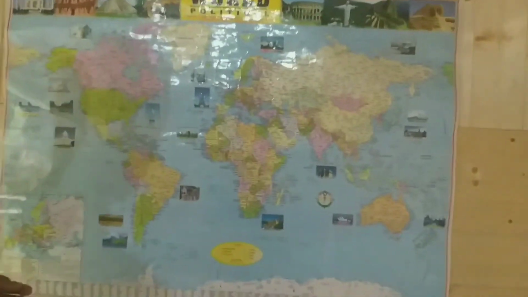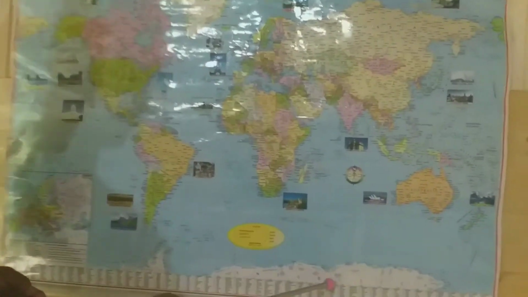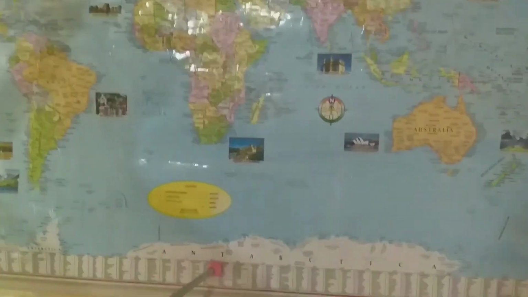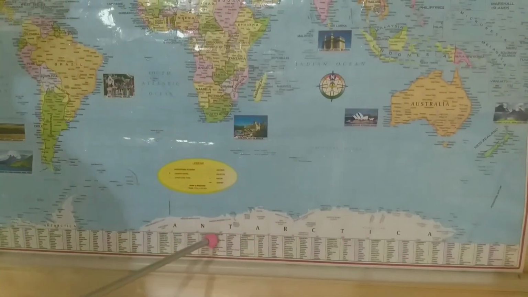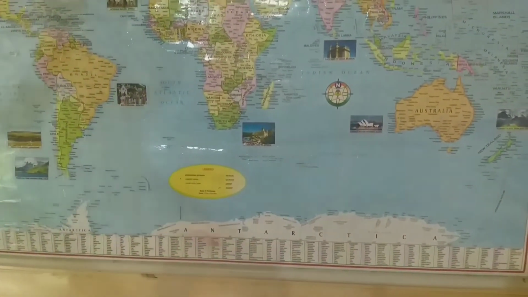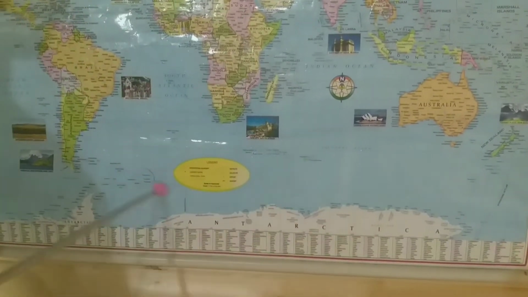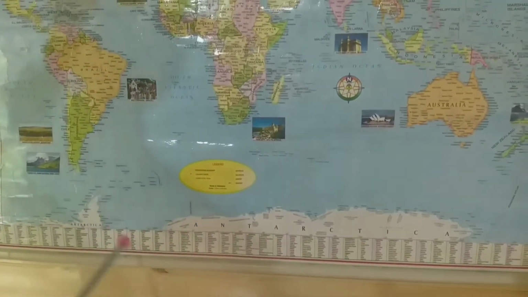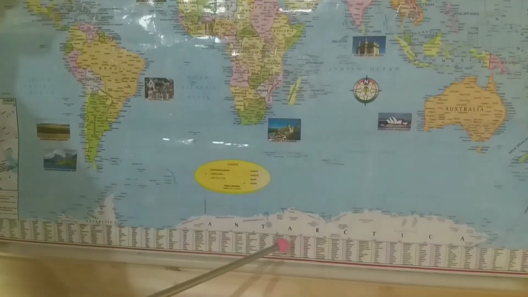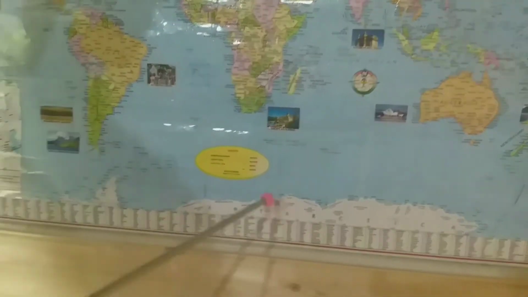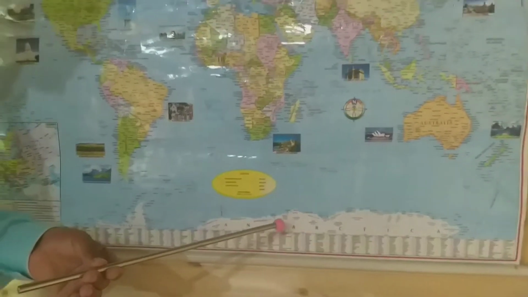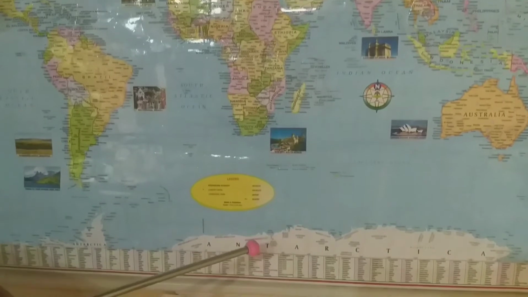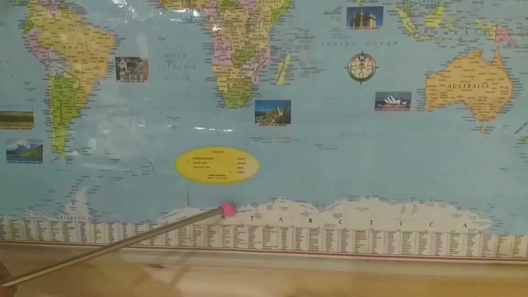Now we come across Antarctica. This is the continent which lies in the southern hemisphere. The South Pole lies here in the middle of this continent, and this continent is predominantly engulfed and encircled by ice sheets and snow, and there are no settlements available here. Here are only research stations. For instance, Maitri and Gangotri, two research stations of India, are located here.